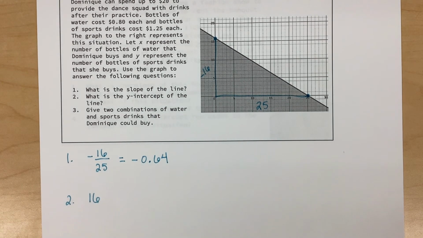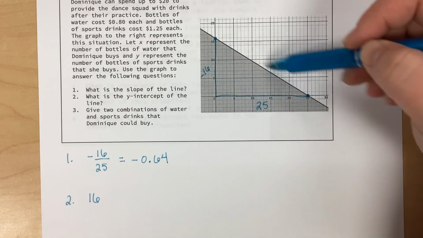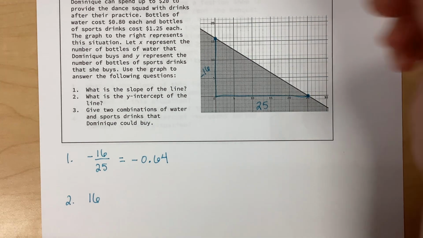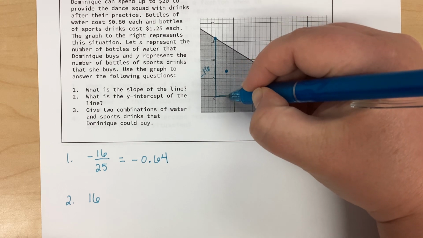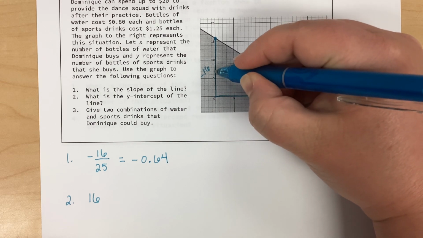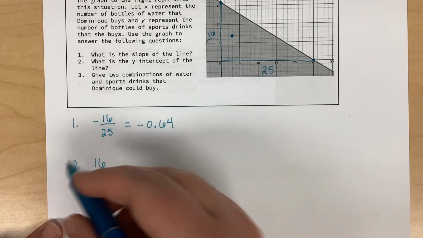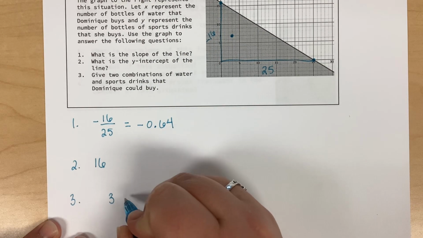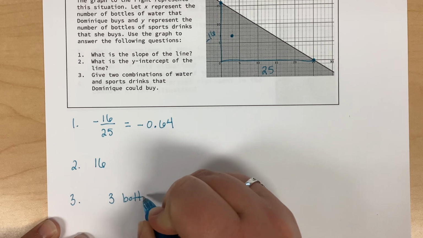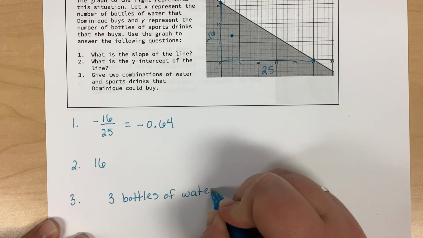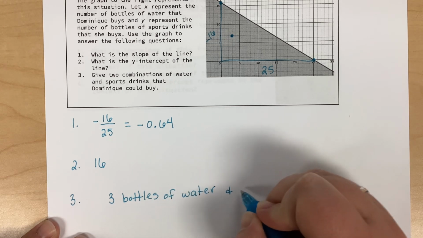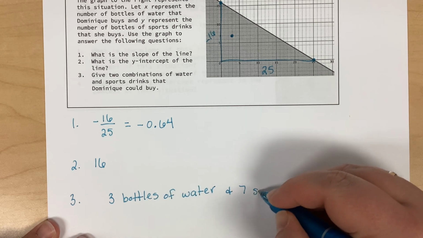And then number 3, I want you to find two combinations of water and sports drinks that Dominique could buy and stay within her budget. So again, anything in this shaded region will work and anything on the line. So I'm going to go ahead and pick this point right here. So that would mean she could buy 3 bottles of water and 7 sports drinks. So I'm going to write 3 bottles of water and 7 sports drinks.